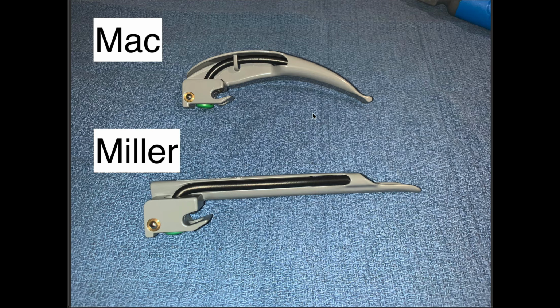In the videos I'm going to show you, we'll look at the, quote, traditional way of using a Mac, but then we're also going to see a video where the Mac blade is used to lift the epiglottis, and a view where the Miller blade is put in the vallecula, and you can see the epiglottis. So there's nothing set in stone about how these are to be used. But it's good to know at least the names: the Mac is the curved blade, and the Miller is the straight blade.